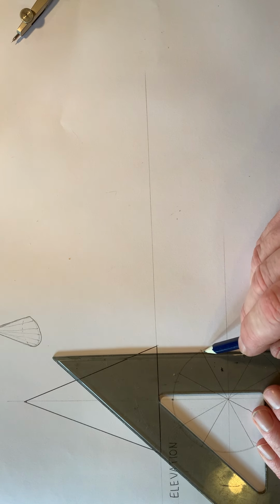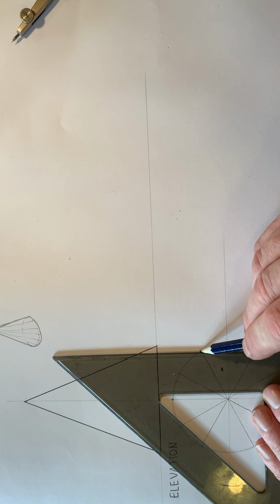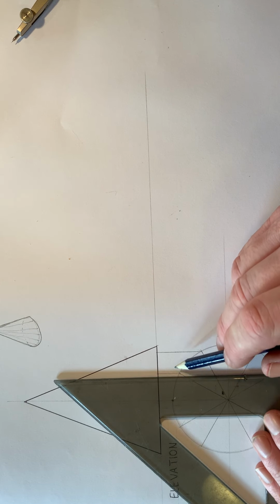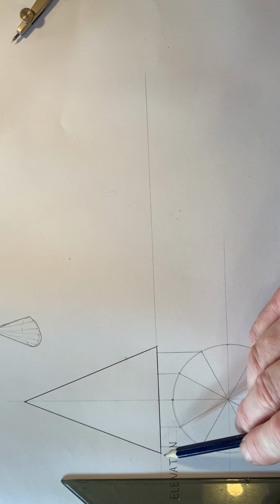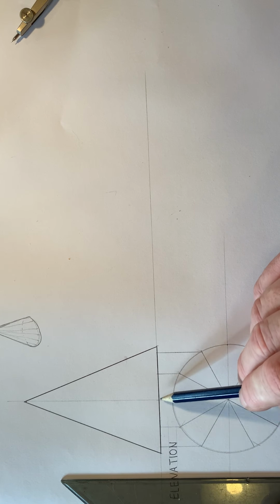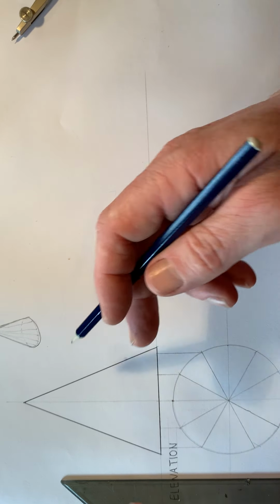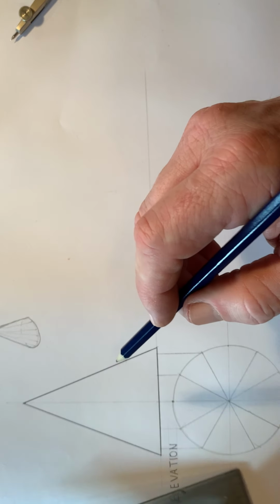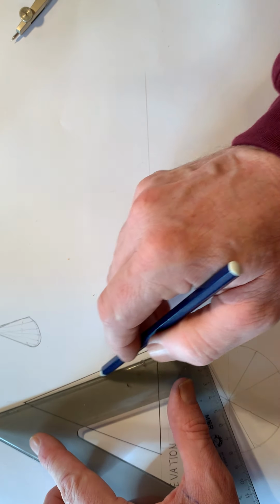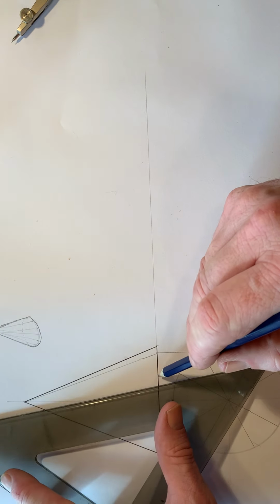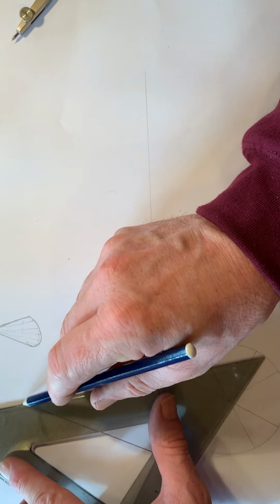Now, if you bring these up to the elevation, the way I'm doing it, you will see that they're not quite equally spaced. That's because the cone is circular and it goes round, so they won't appear evenly spaced on elevation, even though we know on the plan that they are.